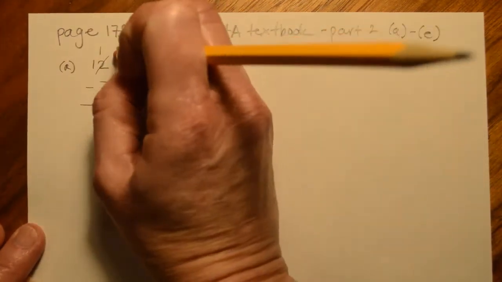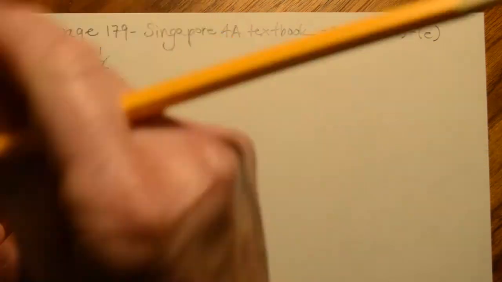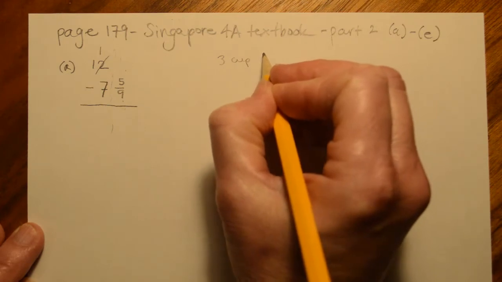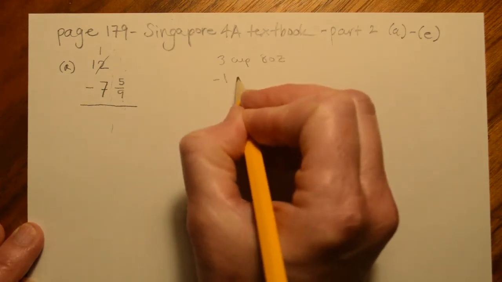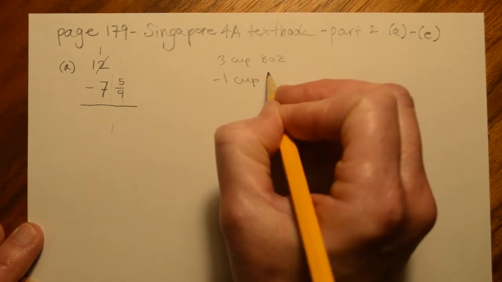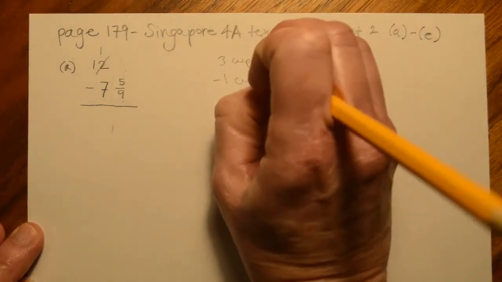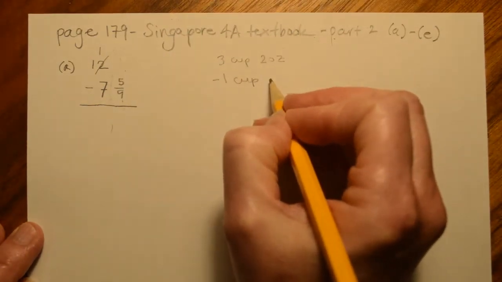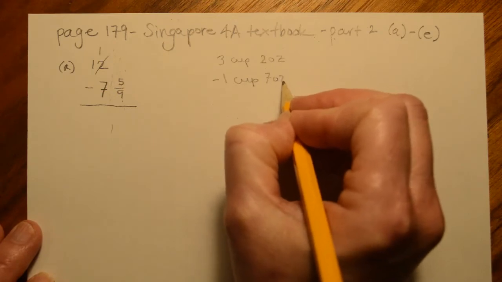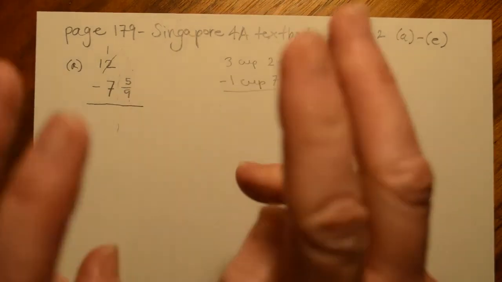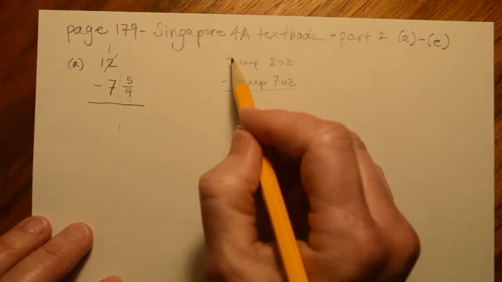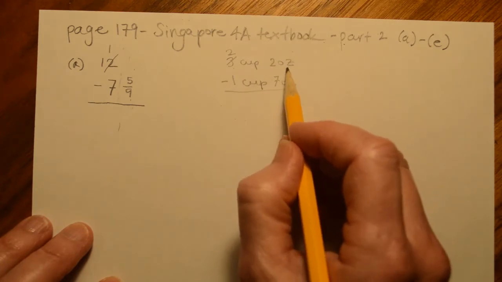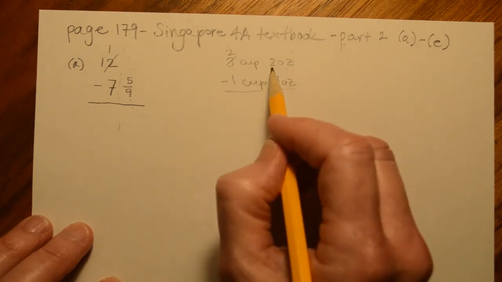Think back to earlier in the year when we did subtraction problems like 3 cups and 8 ounces minus 1 cup. Actually, these are weights. So let's say we had 3 cups and 2 ounces minus 1 cup and 7 ounces. And we would have to borrow from the cup, right? And we would come over here and we would say that this was 2 cups. But when we gave it to this, it's not a group of 10.